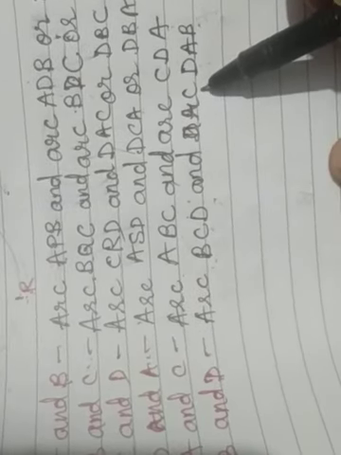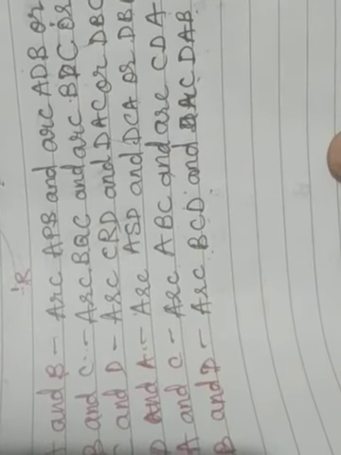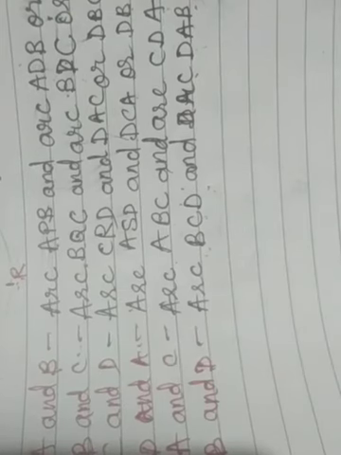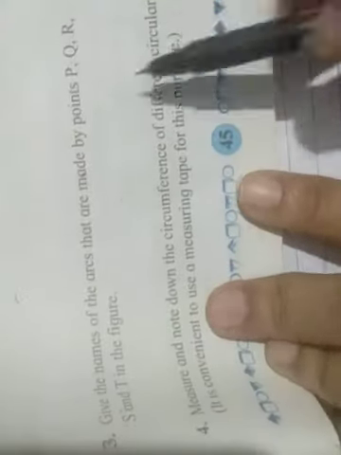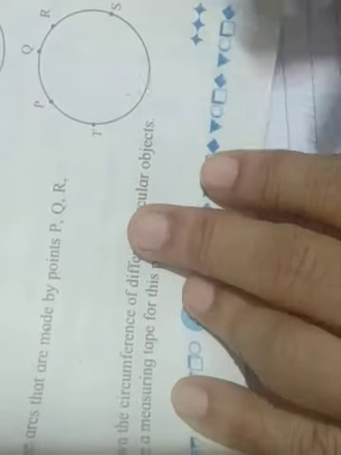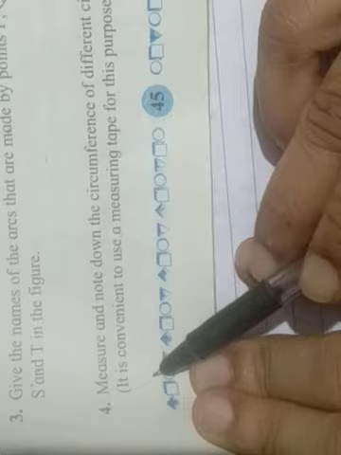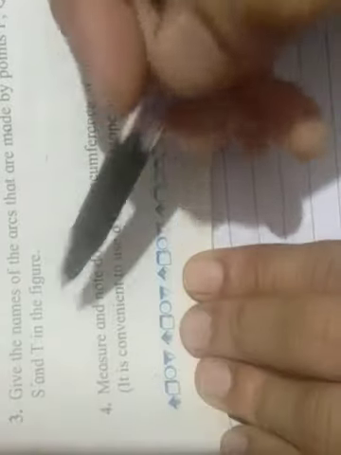So this is how you are supposed to find out or write the names of the different arcs. I hope you have understood how to write the names of the different arcs. So you will try on your own question number 3 from this: give the names of the arcs that are made by the points P, Q, R, S and T in the figure alongside. You will get so many arcs here. And the last question: measure and note down the circumference of different circular objects. It is convenient to use a measuring tape for this purpose. So question numbers 3 and 4, try to solve on your own.